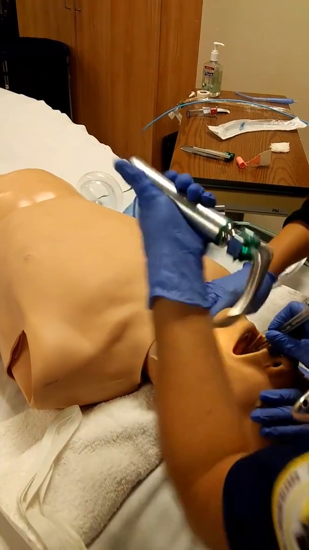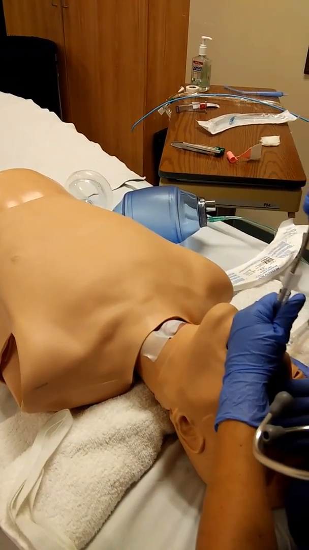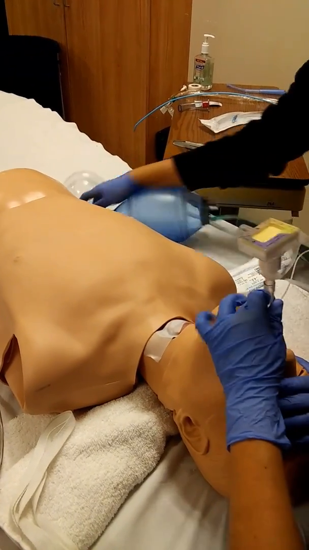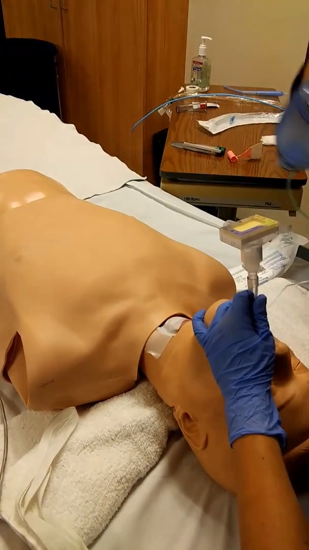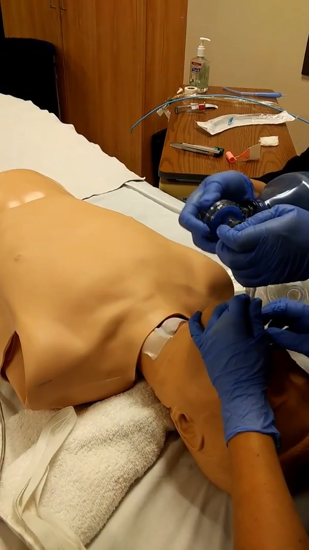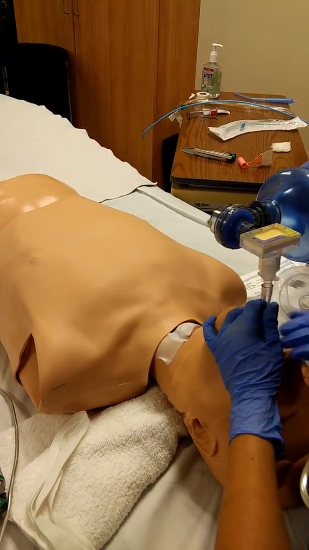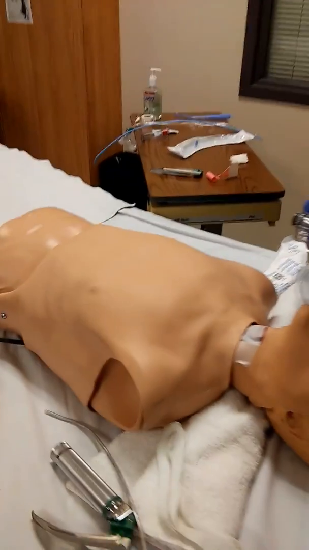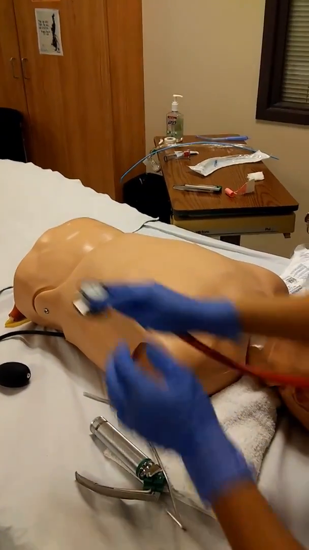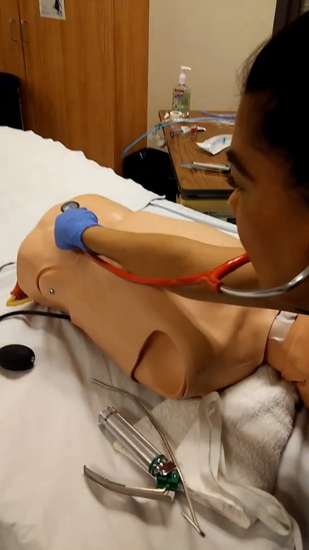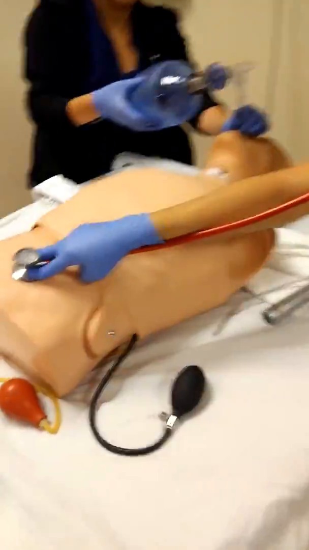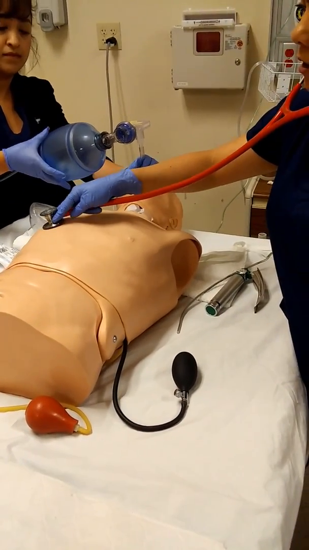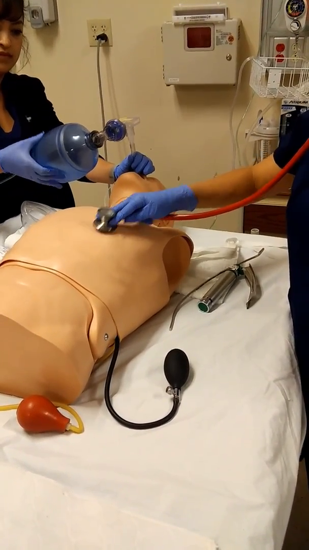Okay, so I'm just going to be careful here. Going to remove the stylet. Okay, going to inflate the cuff here. If you could just hold the tube for me, please. I'm going to check the patient's stomach first. Listen. Check the stomach, make sure I don't hear any air in the stomach, which I didn't. So now I'm going to bilaterally check and listen to the patient's breath sounds. And listen bilaterally. Okay. There we go.